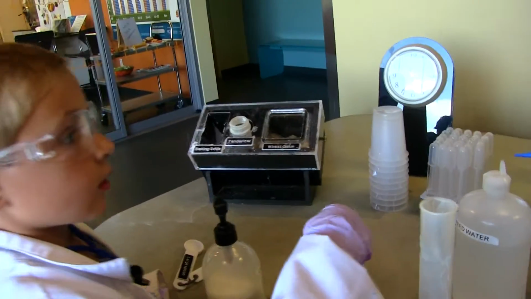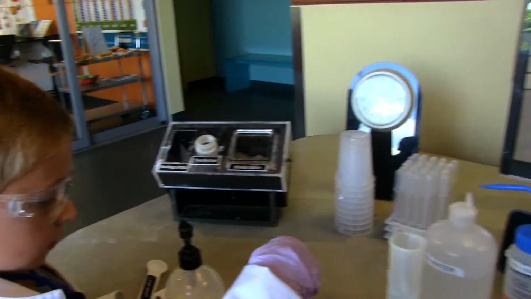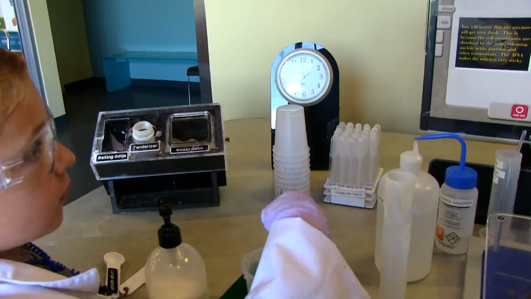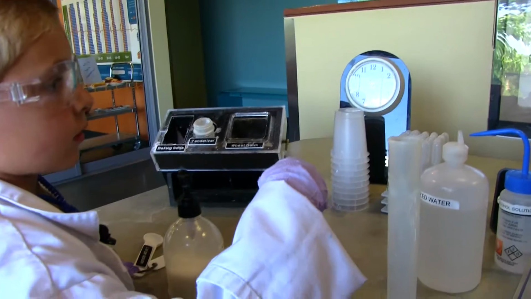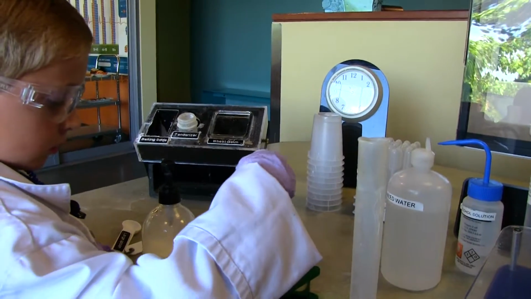This upper mixture is very thick. This is because the cell membranes are dissolved by the soap, releasing nucleic acids. Stir it and I'll tell you when to stop, okay? The DNA makes the solution very sticky.